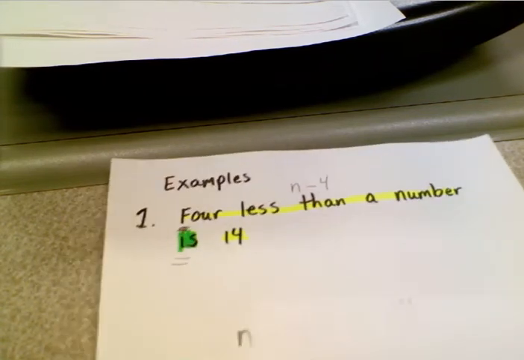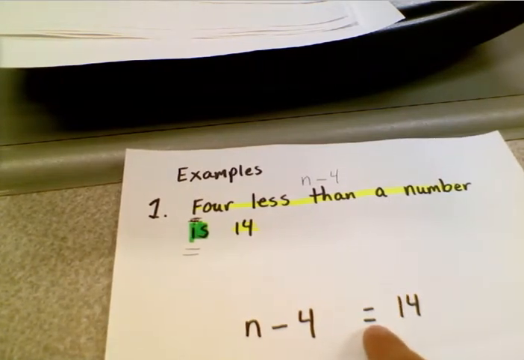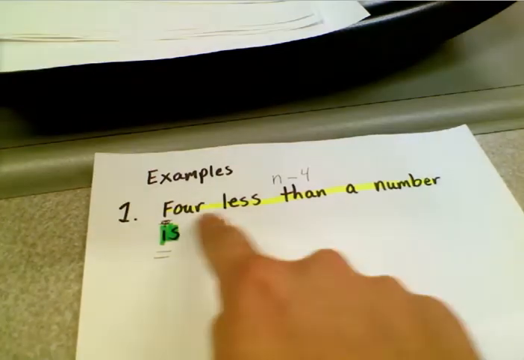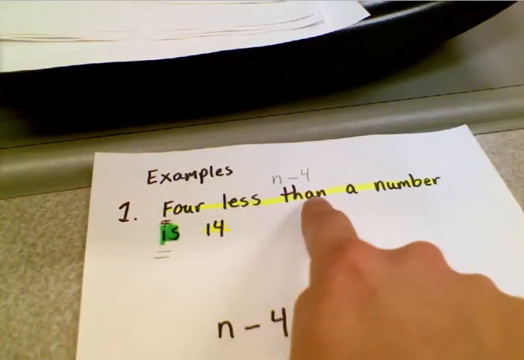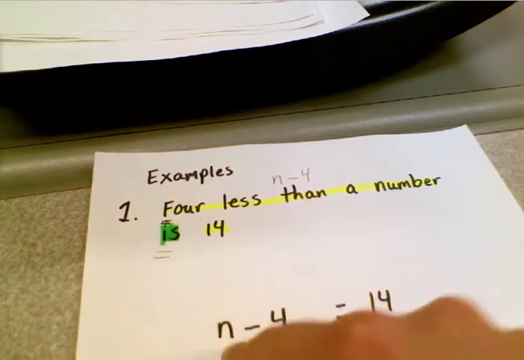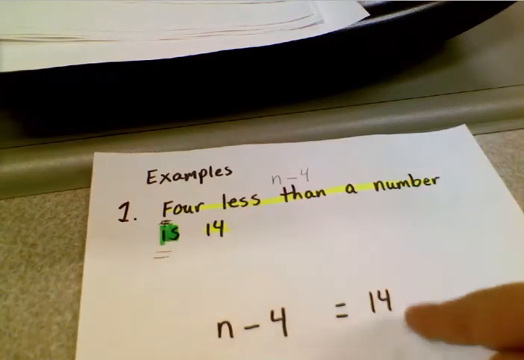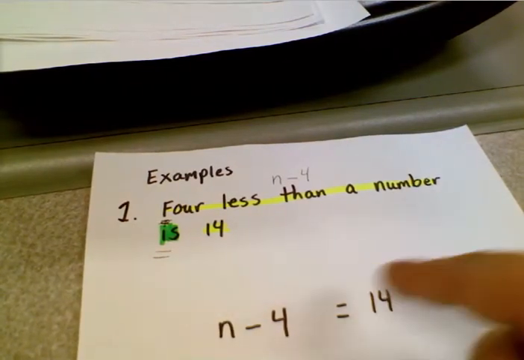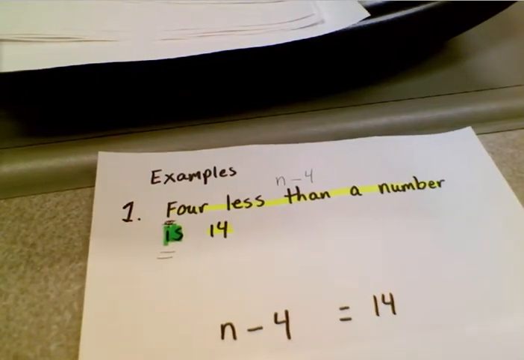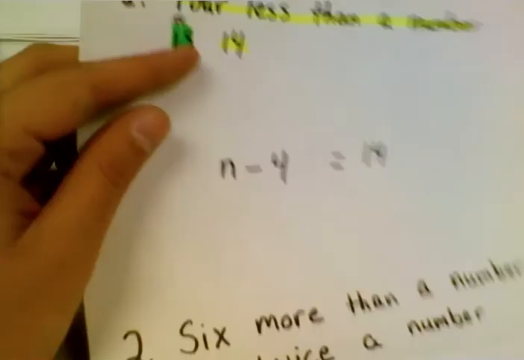All right, moving on. Here's what you should have. Again, here's my equal sign. That's what the word is means. On the left side, I have n minus 4. That is what I highlighted in yellow here before the green. 4 less than a number, n minus 4, is 14. All right, and the 14 is on the right side of the equal sign. Okay. All right, let's go ahead and move on to another example here.